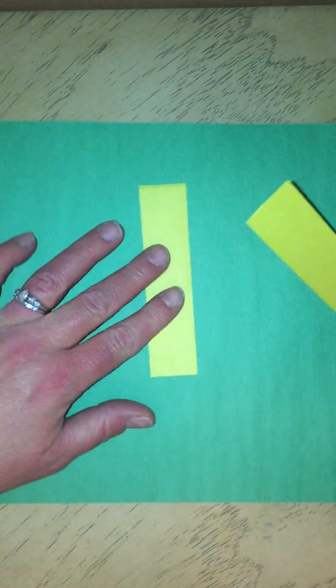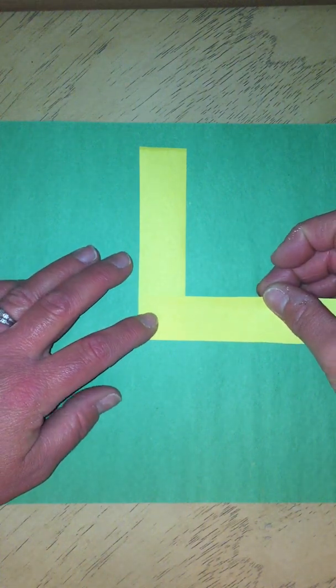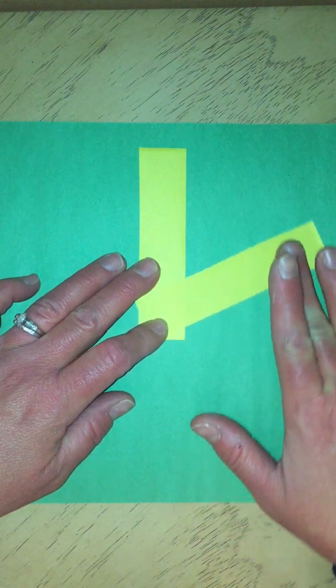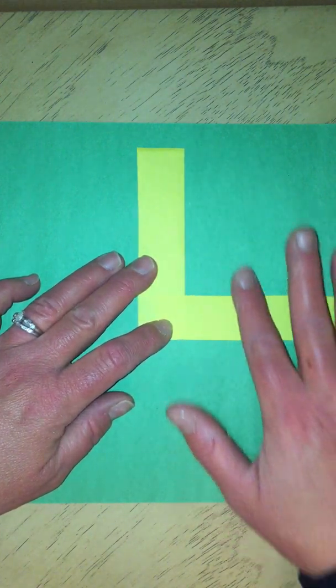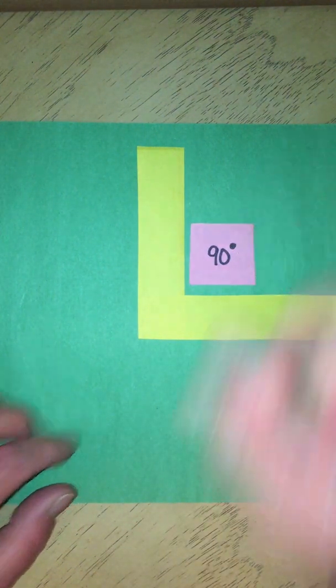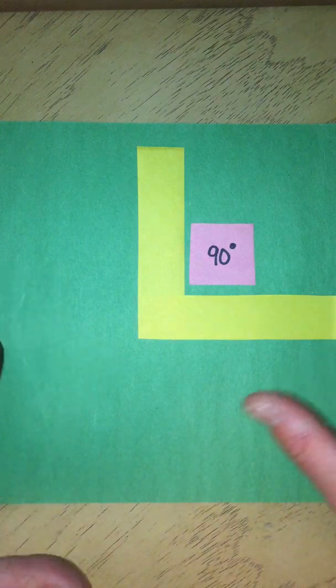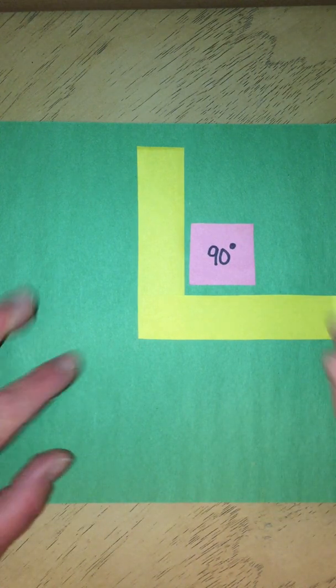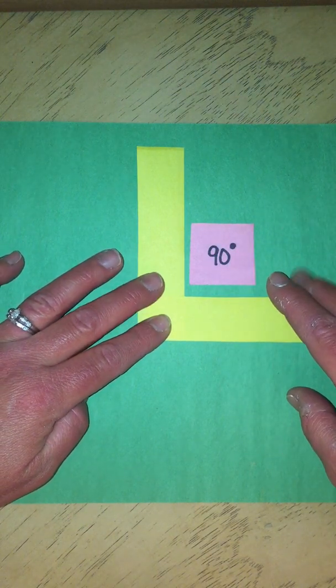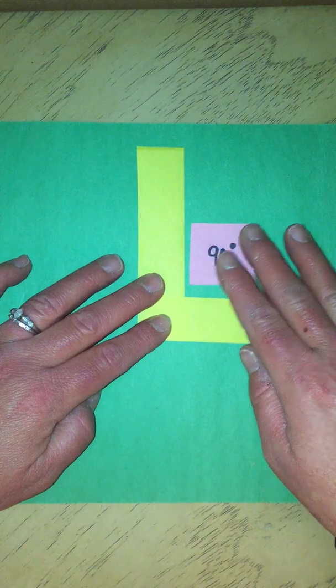So I'm going to start by laying my one strip down, and I'm going to pretend like this is almost like an arm that moves. So as you can see, it looks like it makes two rays and it makes an angle. So when I create a perfect right angle, you've seen that before, we know that to be 90 degrees. Cool. So if I'm thinking about this as this arm rotating, I know that I had 90 degrees. If I were to continue rotating this, that's a 1/4 turn.